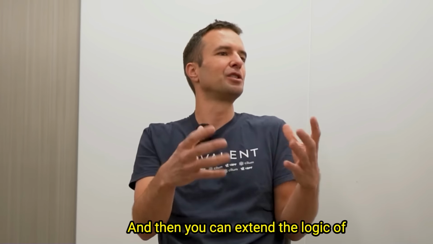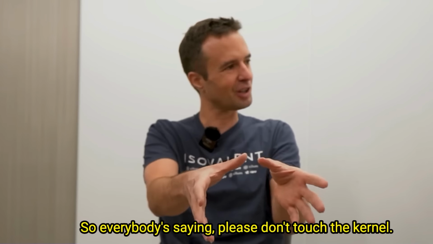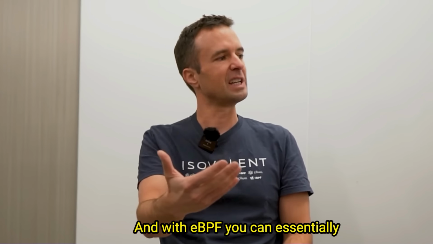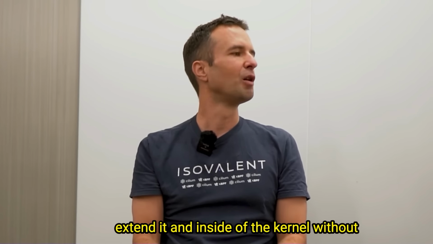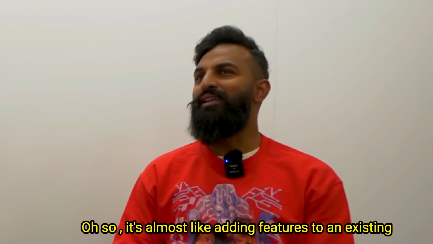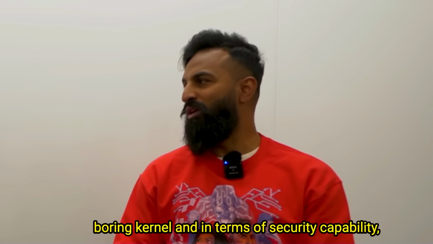And that revolutionized the entire kernel field again, because at that point, the kernel had become super, super hard to change because everybody's running Linux today, right? Everybody wants a boring and stable Linux kernel. So everybody's saying, please don't touch the kernel. It needs to be stable and boring. And with eBPF, you can essentially extend it inside of the kernel without risking stability of the entire ecosystem. Oh, so it's almost like adding features to an existing boring kernel.